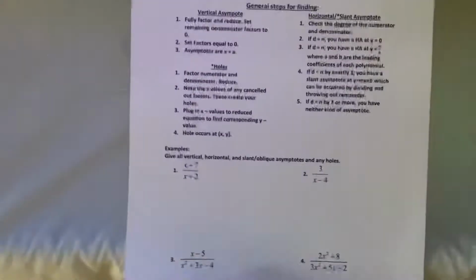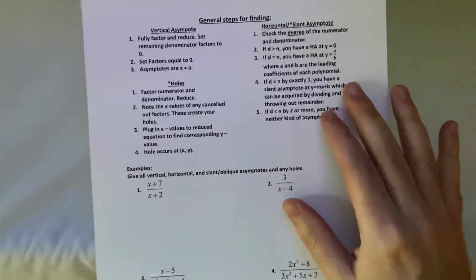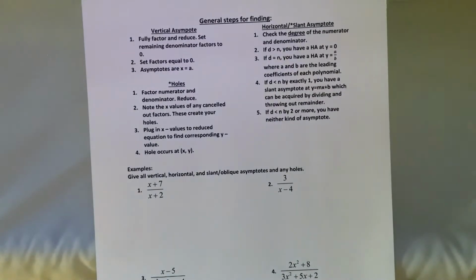But generally speaking, let's talk about how we find all of these things. So the vertical asymptote, we said, is caused by dividing by 0. So it's whenever the denominator is 0. That means usually what we end up having to do is potentially factor our denominator, depending on how complicated it is, and setting those factors equal to 0, like we would do with a quadratic.